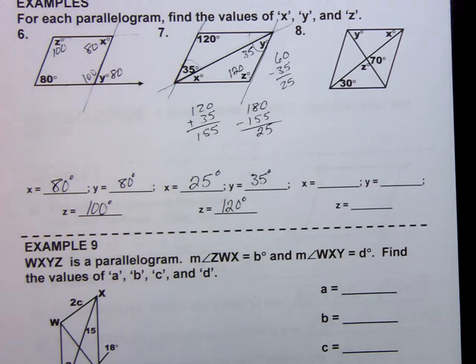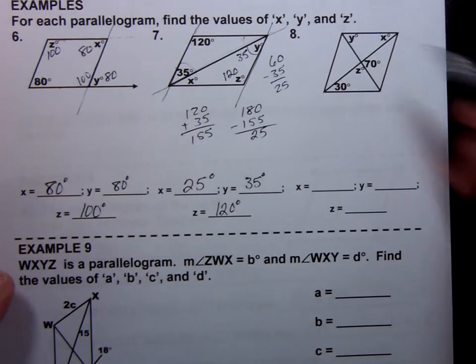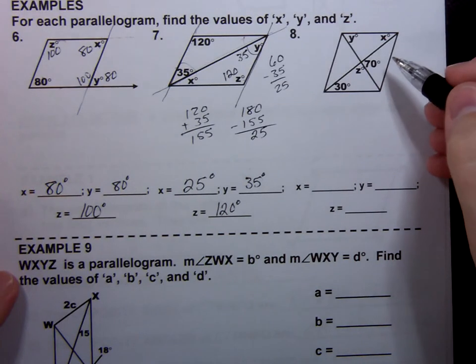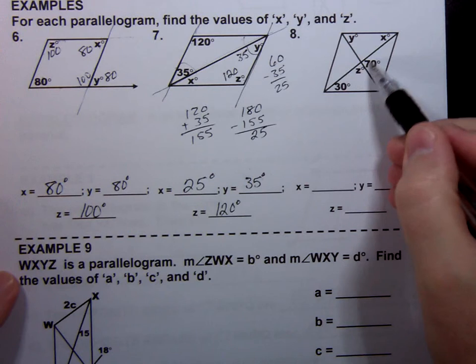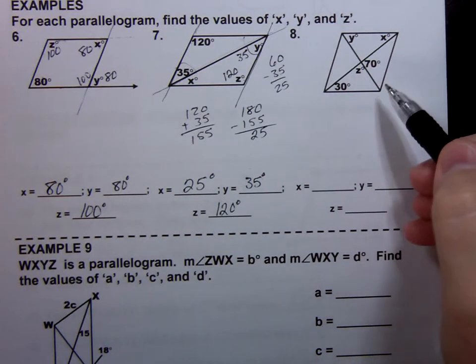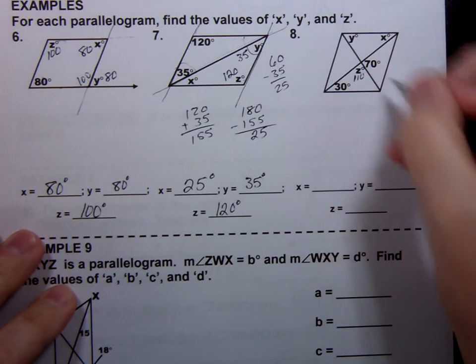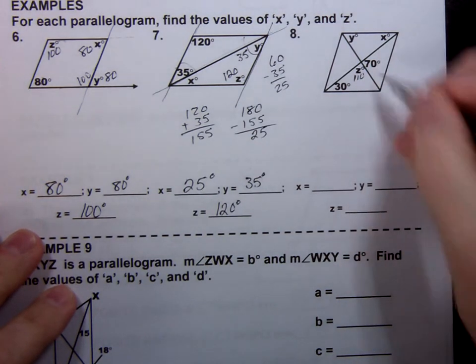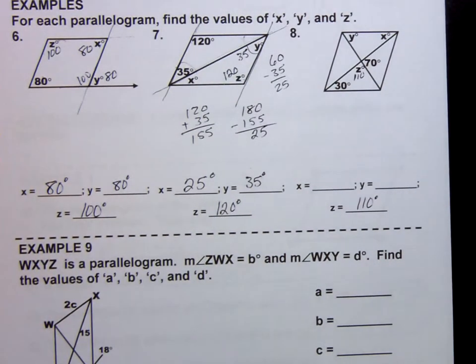Alright, let's look at number 8. Alright, let's see what we got. Well, first off, right here, these angles are a linear pair, so they have to be supplementary. So if this is 70 degrees, this has to be 110, so that they can add up to 180 degrees. You can do your subtraction if you need to. 180 minus 70 is 110. Okay.